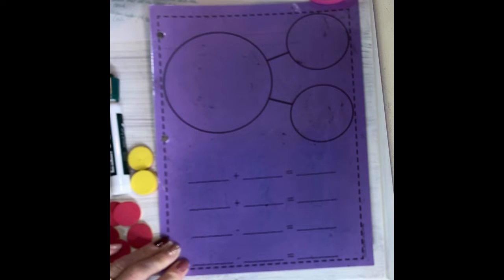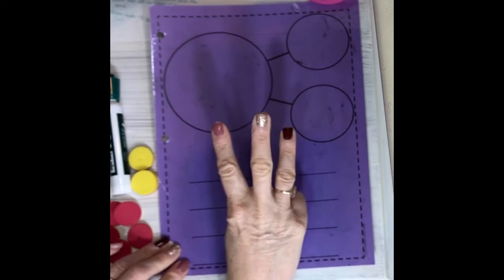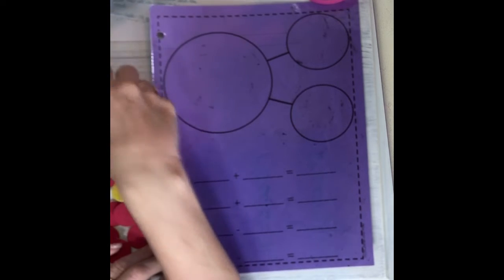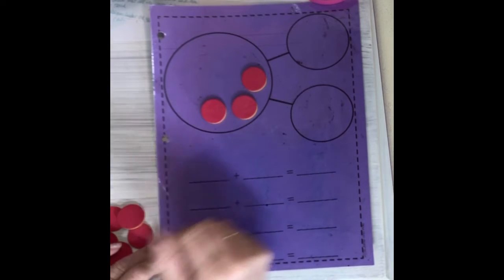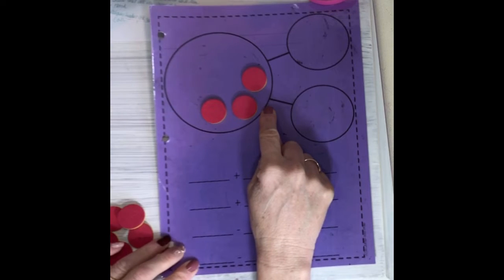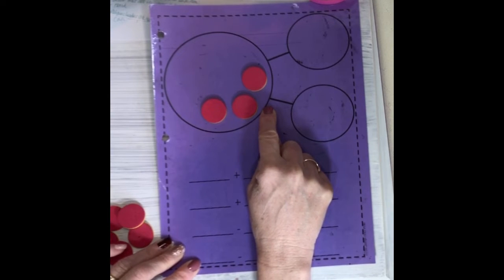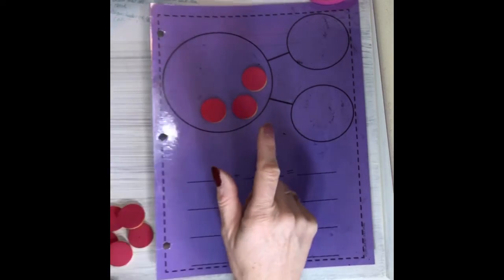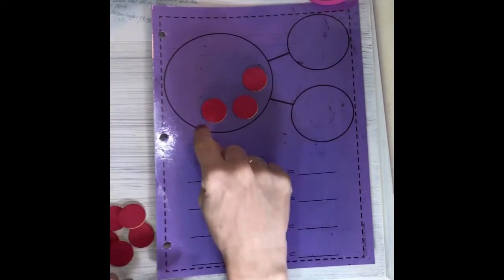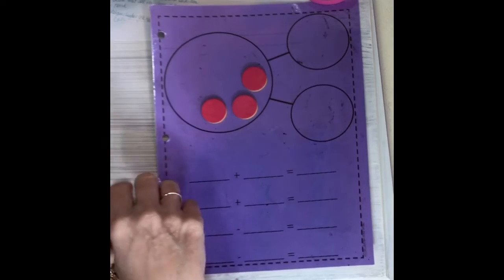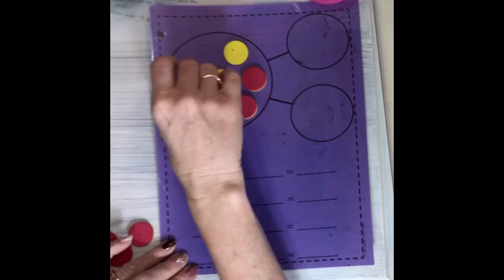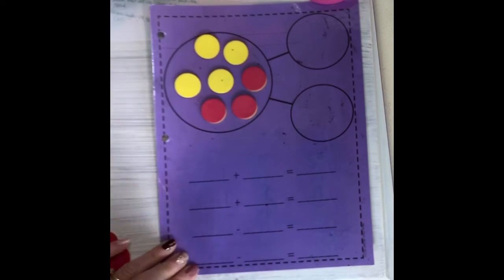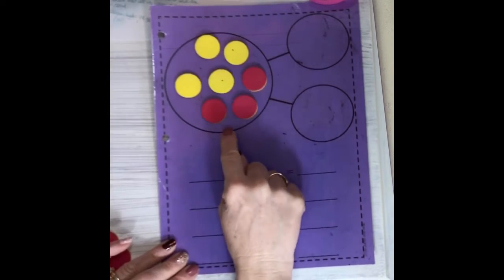So let's think about this. Let's think about what we do know. We do know that 3 monkeys were eating peanuts. So I'm going to get 3 counters. 1, 2, 3. And those will be my 3 monkeys that were eating peanuts. Now, let's think about this. There were 7 monkeys all together. So I know I have 3 here, so I'm going to add some more counters till I get to 7. 3, 4, 5, 6, 7. So I have 7 monkeys all together.